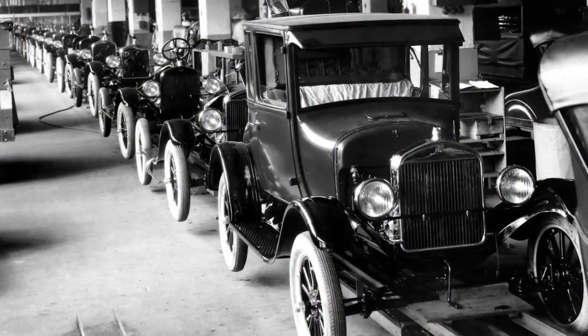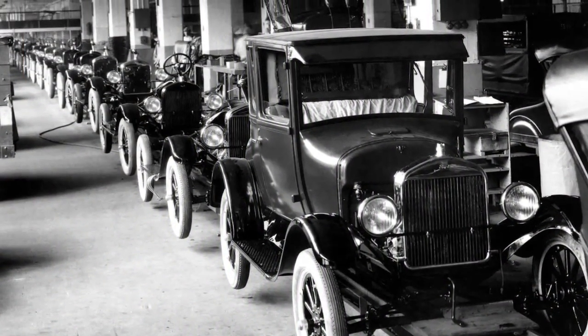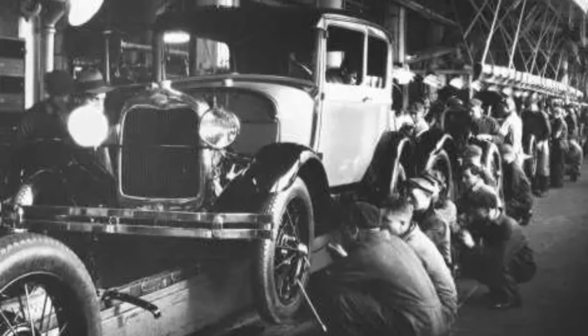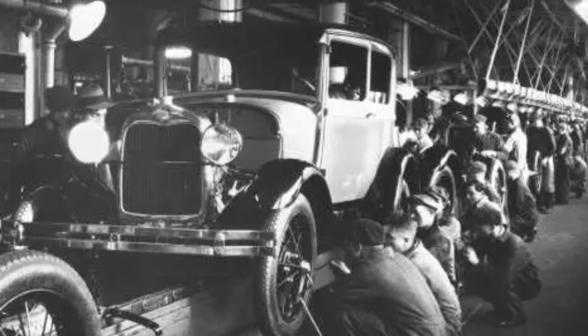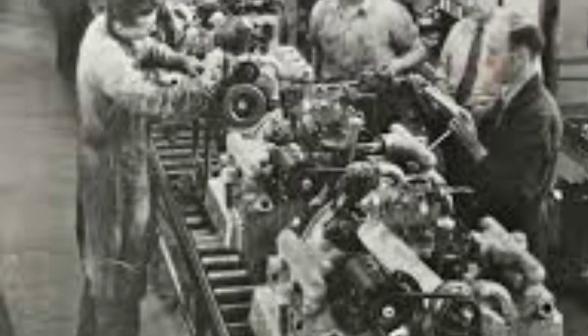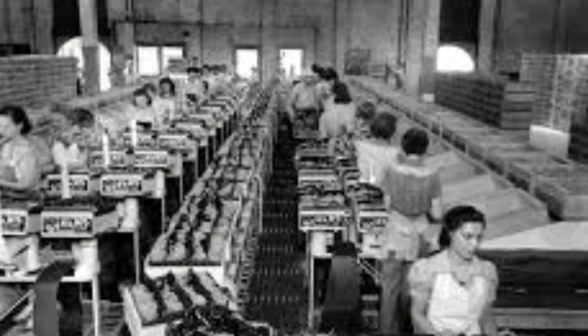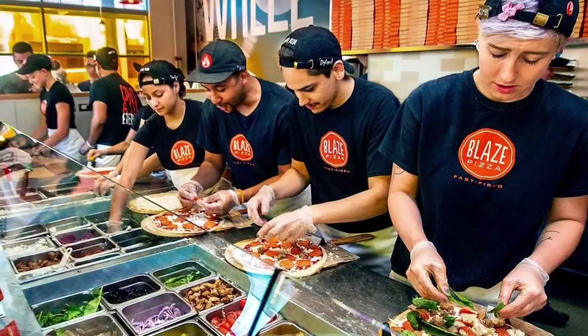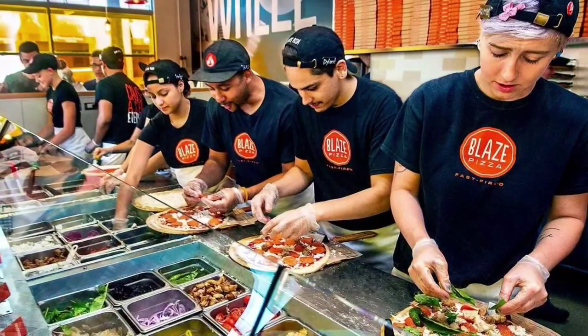Some would say that the Model T is the basis for all cars, but I would argue that the production of the Model T is what's really important. The assembly line is used for many different things and is a very important system that we use in everyday life. From parts, engines, and even foods, we can see assembly lines in our everyday lives.